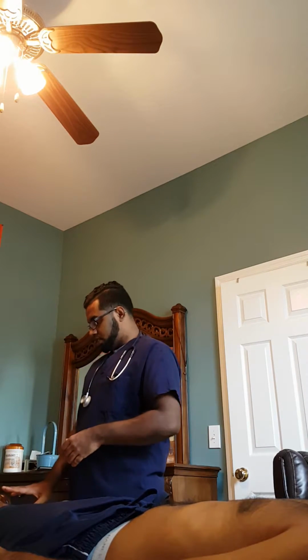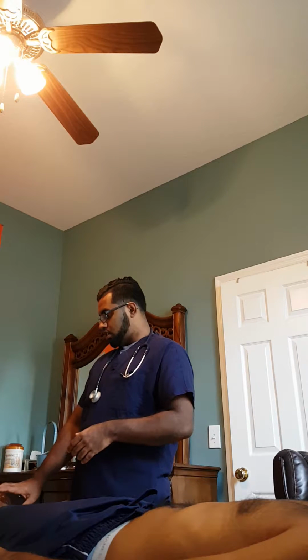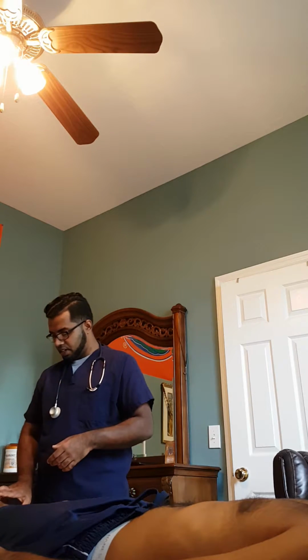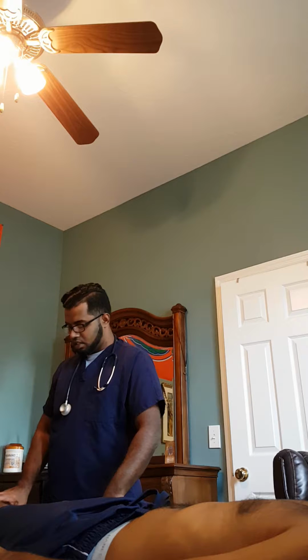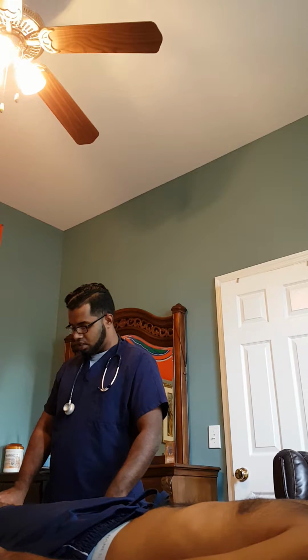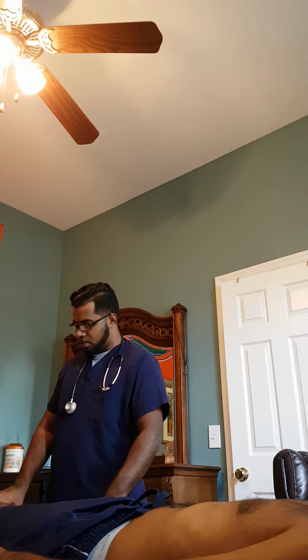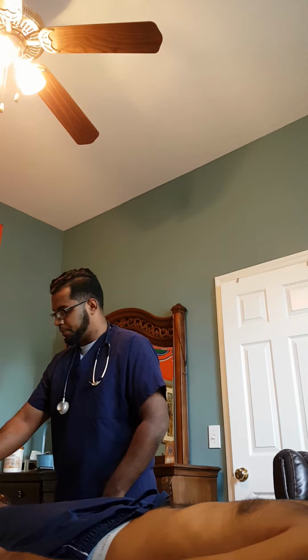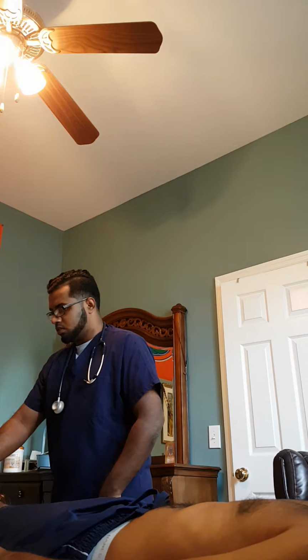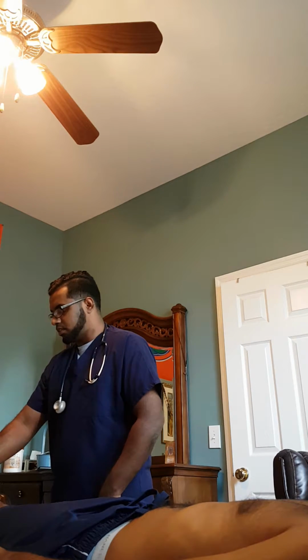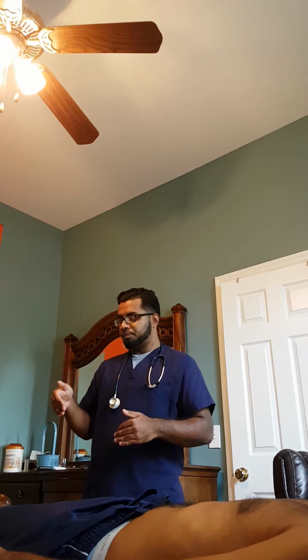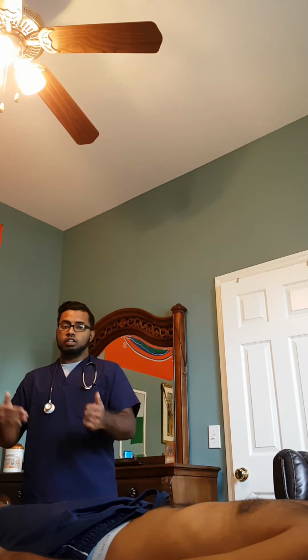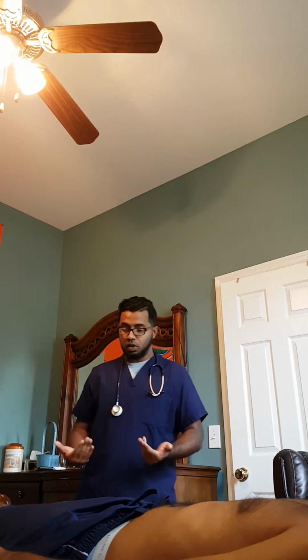I'm going to look for his dorsalis pedis, which is on the close by his toes. I'm going to see if I can find it. Okay, there it is. 2+ and strong. Pulse are 2+. Okay, good. So his dorsalis pedis are 2+ and strong bilaterally, which is a normal finding.